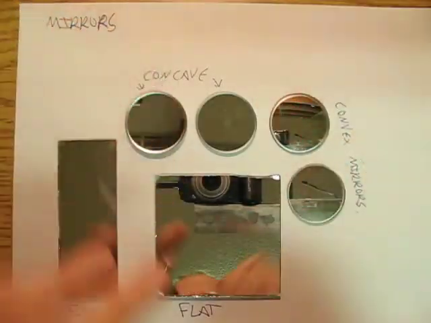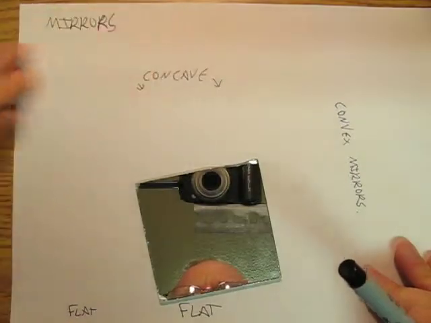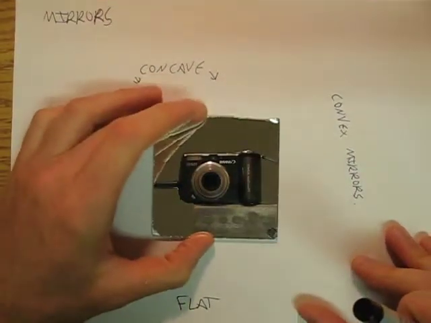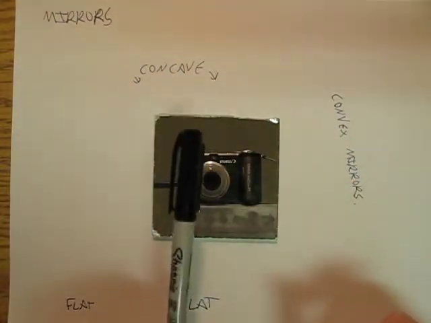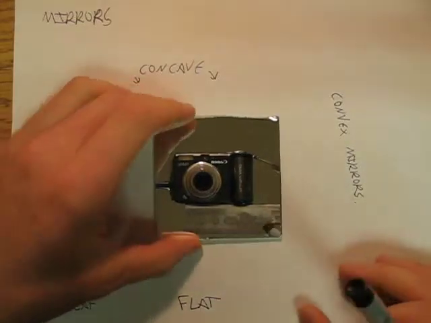And so right off the bat, what we're going to do is look at our flat mirror. I'm going to have to figure out a way to set up the camera so that you can see a little bit better. But basically the law of reflection is pretty simple.